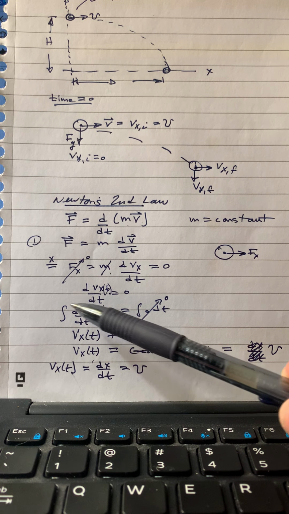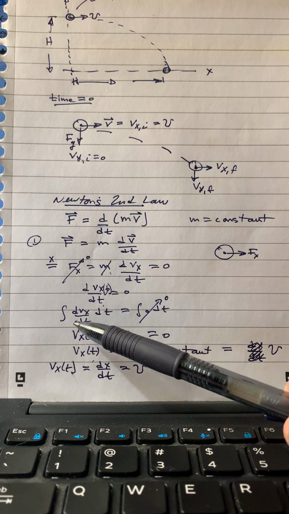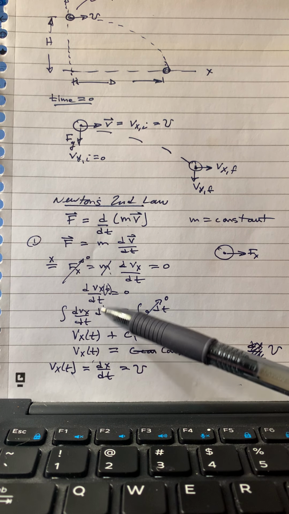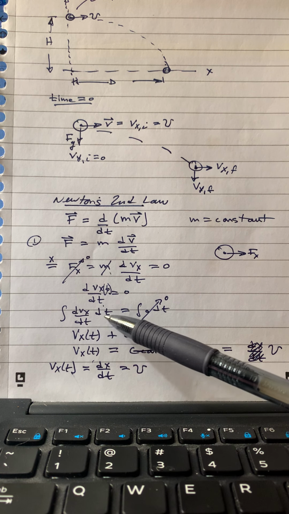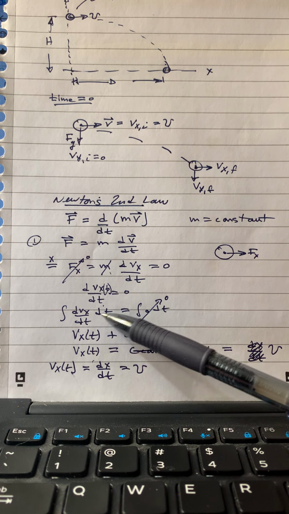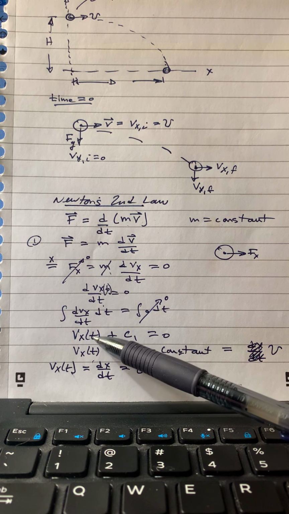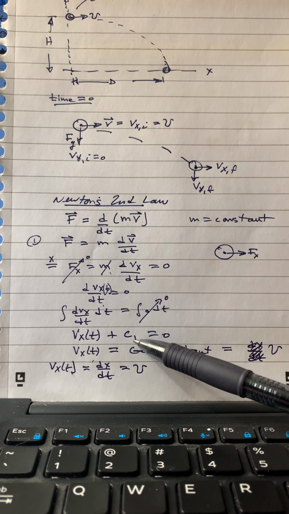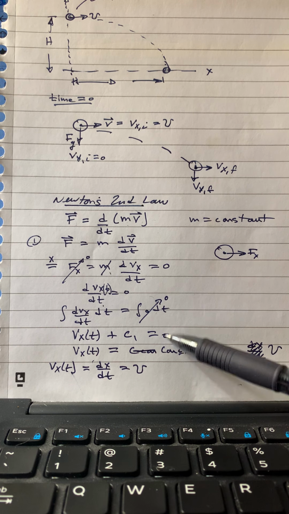We're going to look at the total change effect over this time in this integral, and we're going to integrate both sides of the equation to keep it equal. So the integral with respect to time of dv/dt is just v plus some constant, if we're talking indefinite integral. The integral of 0 is 0, so that's still 0.